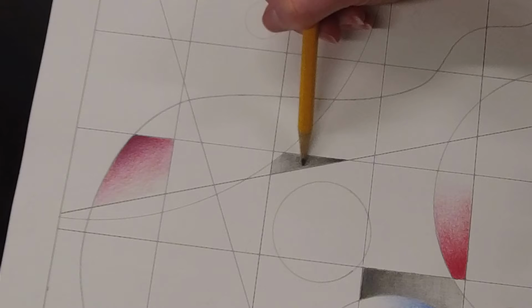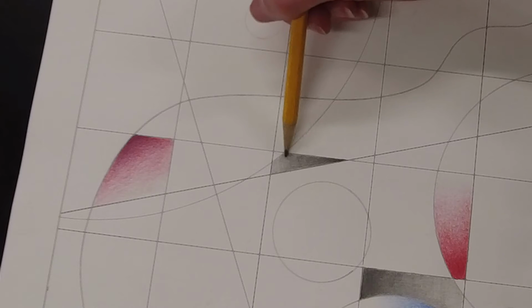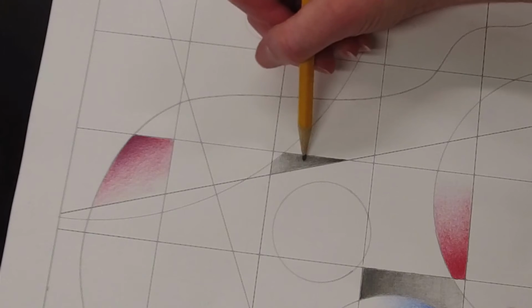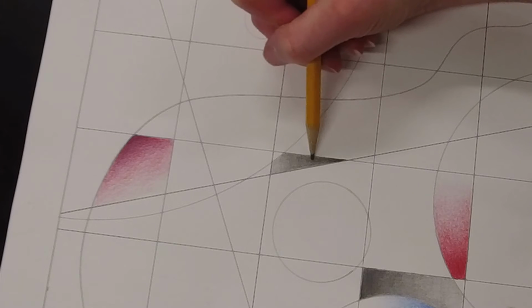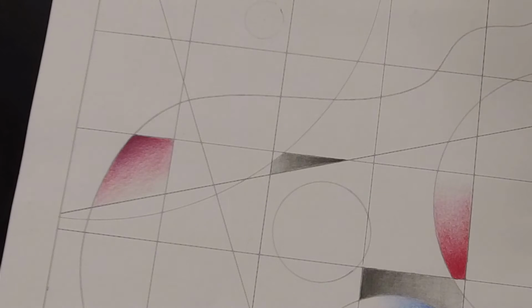So you can see how your value scale in each individual shape might change a little bit as you create it, depending on the values that you make. And now this is a pretty small shape, so it's not going to have a lot of really light values in there, and that is perfectly fine.